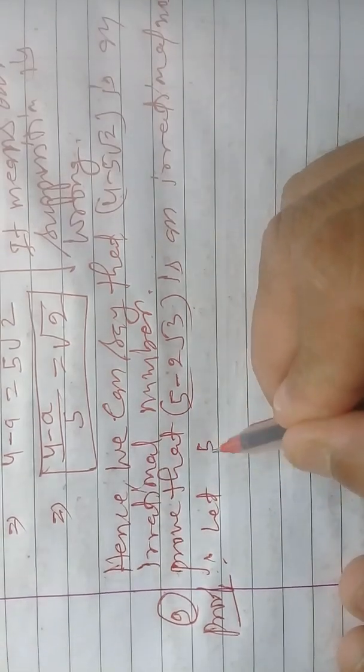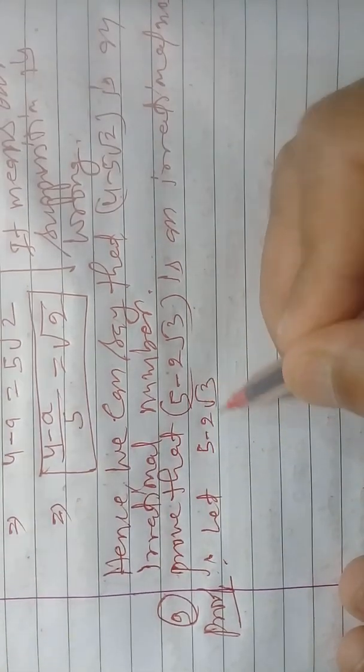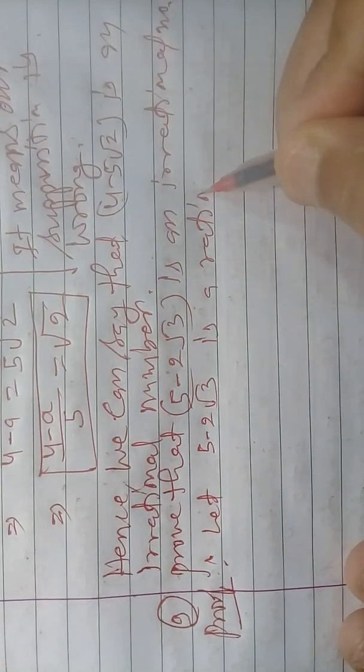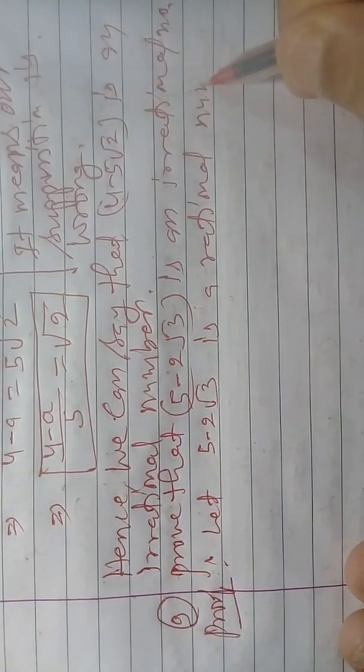Let 5 minus 2 root 3 be a rational number.